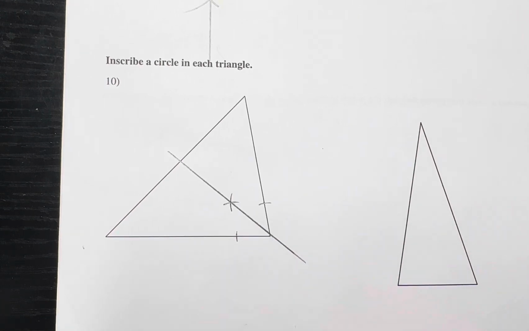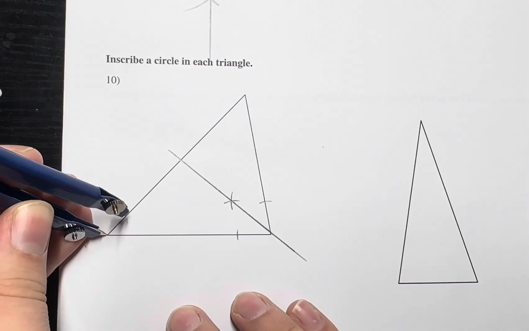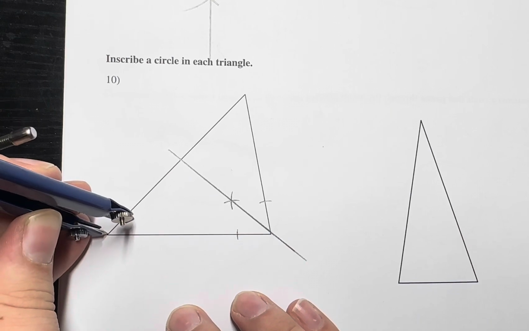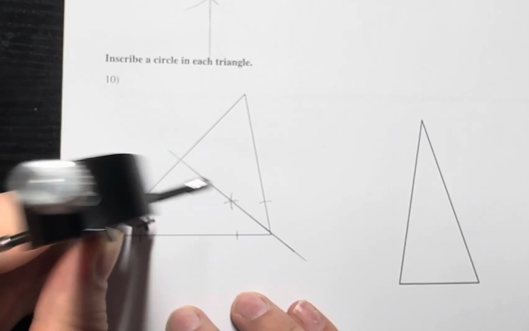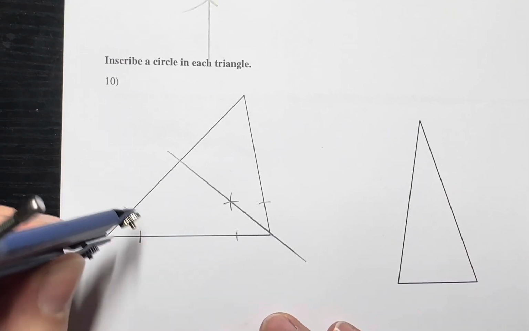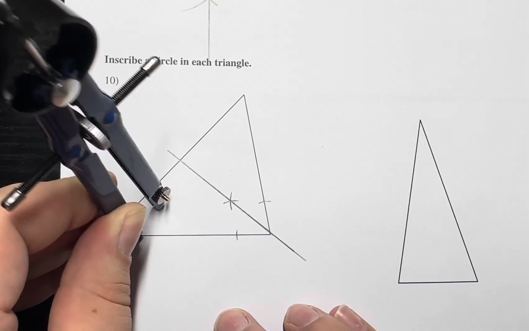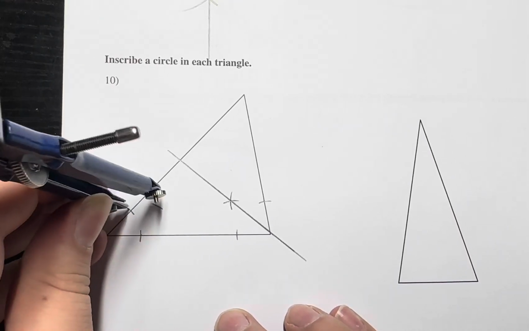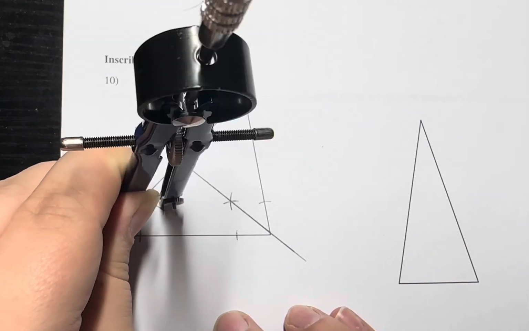So I'm going to take my compass and do the exact same thing over here. Pointy end down here, and then I'll make an arc down here and up here. Then I'll put my pointy end on those arcs I just made. One will go here, and one will go here.